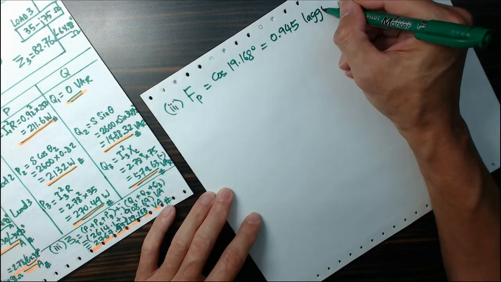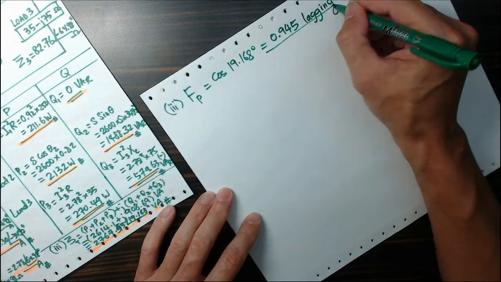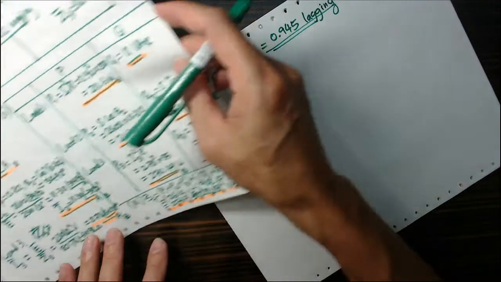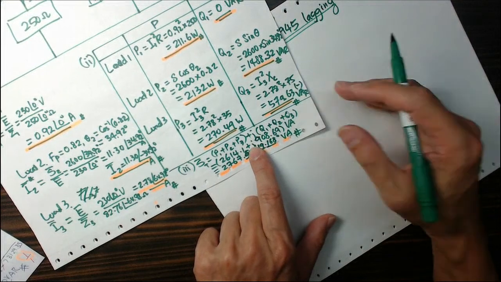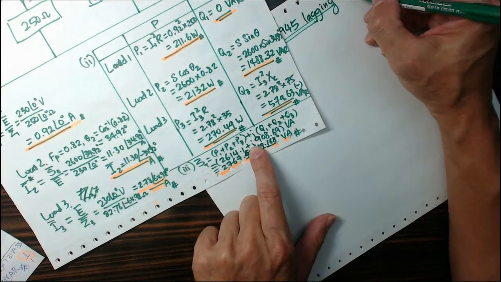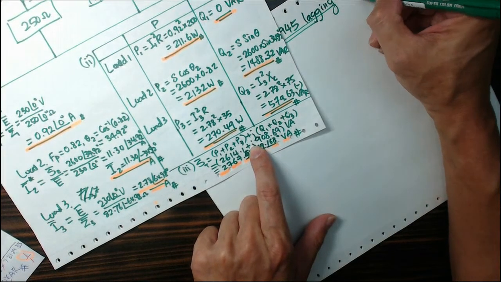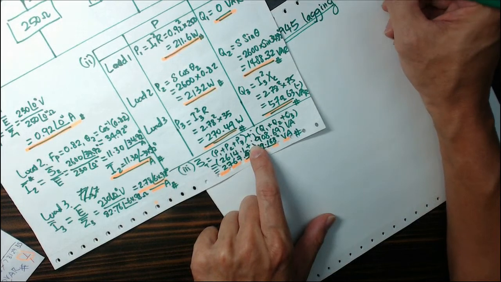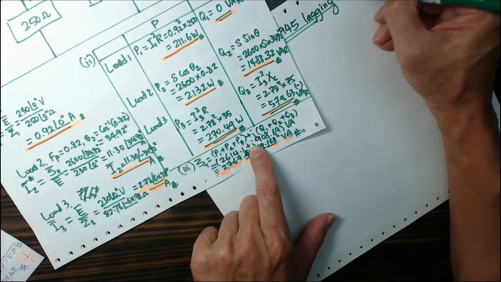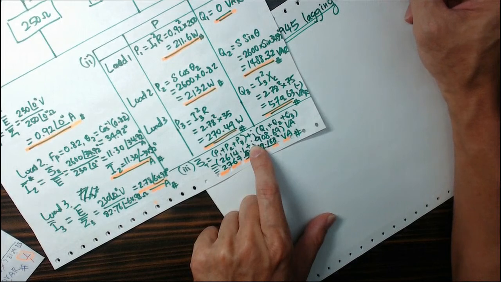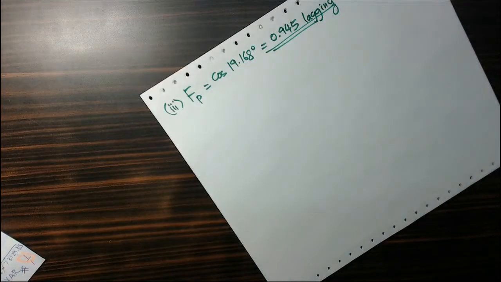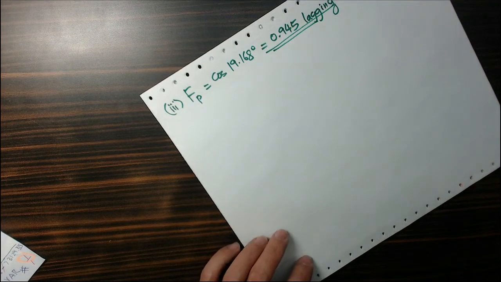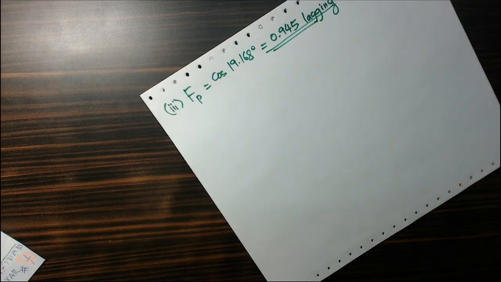Lagging, right? Why lagging? Remember, lagging is because there's a plus j here. Plus j means it's inductive. Inductive means the current is lagging. The total current is lagging the total voltage. Okay, so that's the answer for part 3.